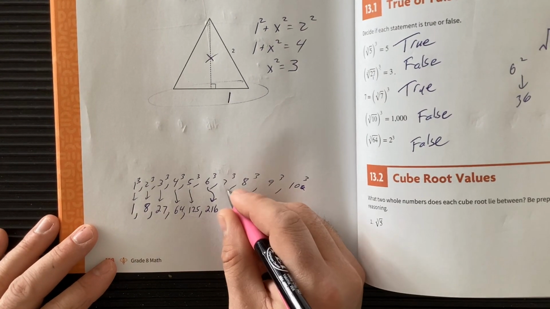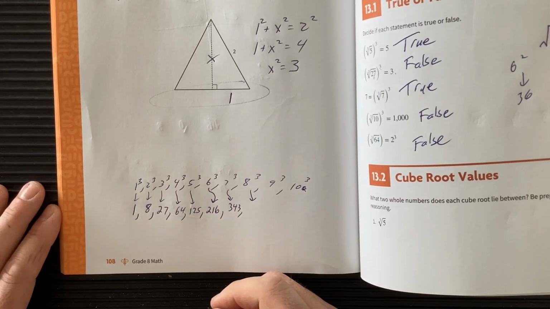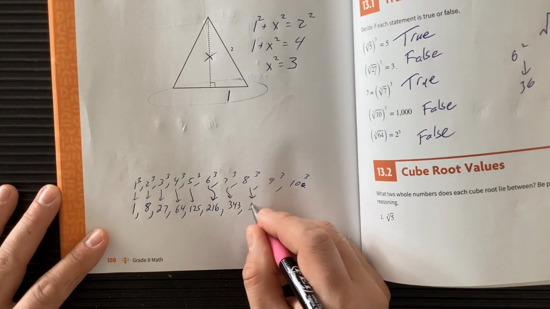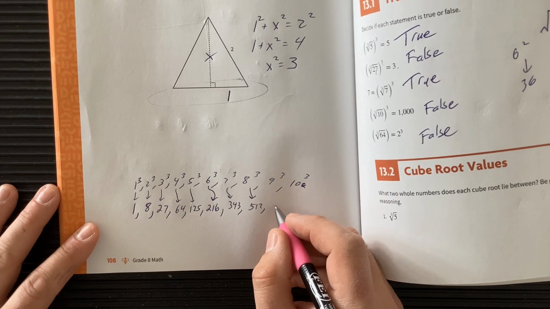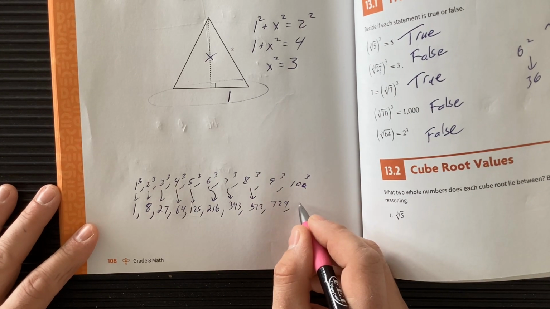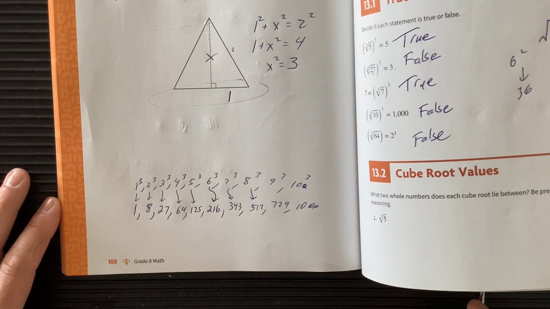7. 8. No, I'm guessing we don't have them memorized. Oh, sweet. 9. 10. 1,000. Don't need a calculator for that one, I hope. One with 3 zeros on it.